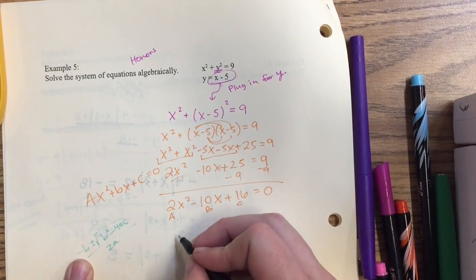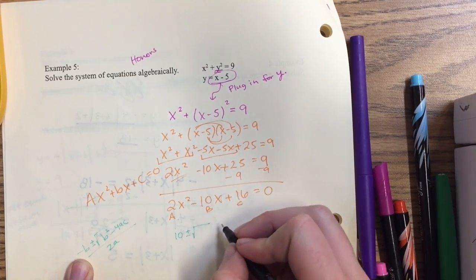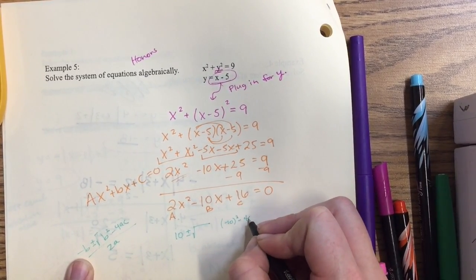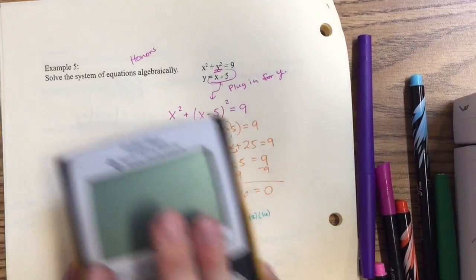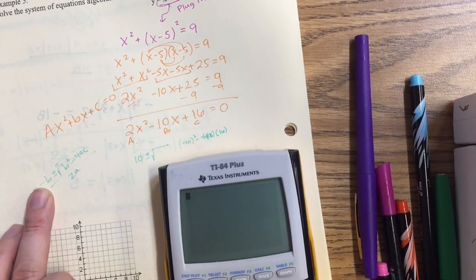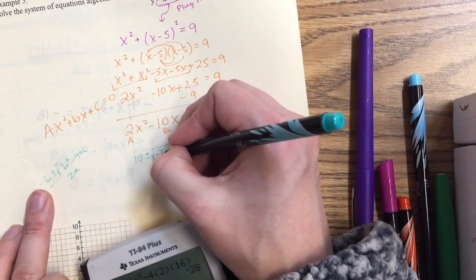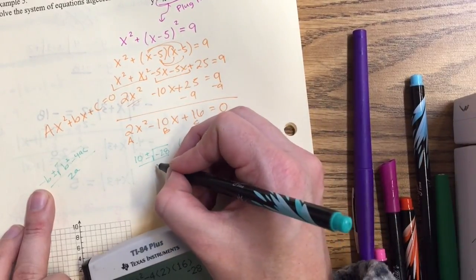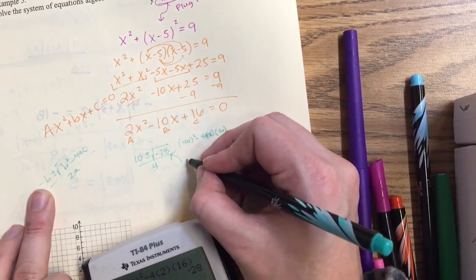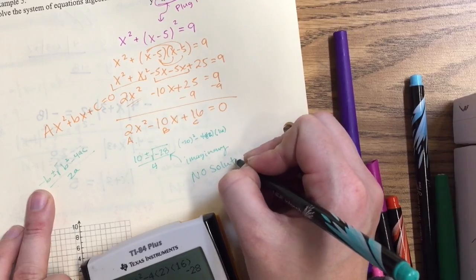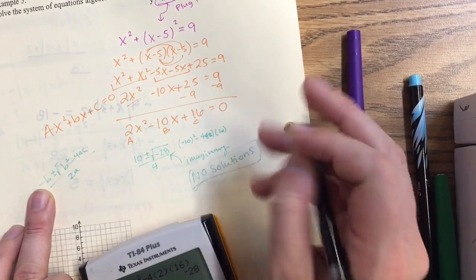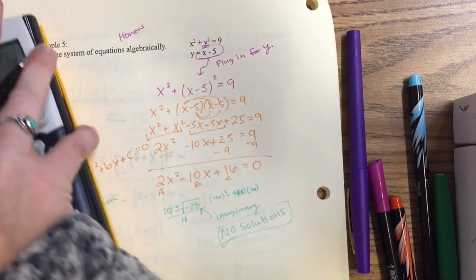I plug that negative 10 in and it becomes a positive. Then I do b squared minus 4ac. I get negative 28 over 2 times 2 is 4. Now that means it's imaginary and there would be no solutions. So that would be the answer for this one.